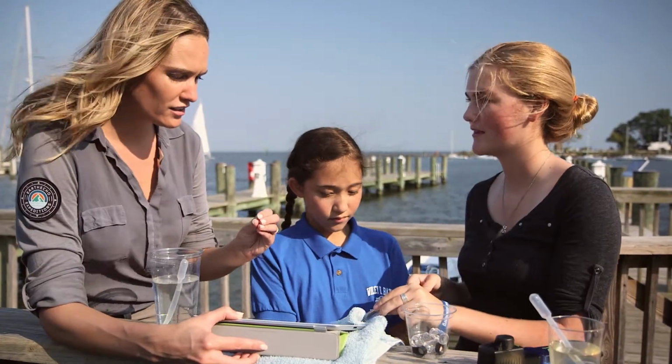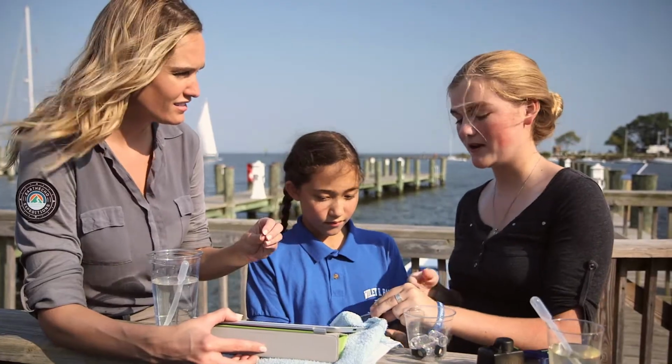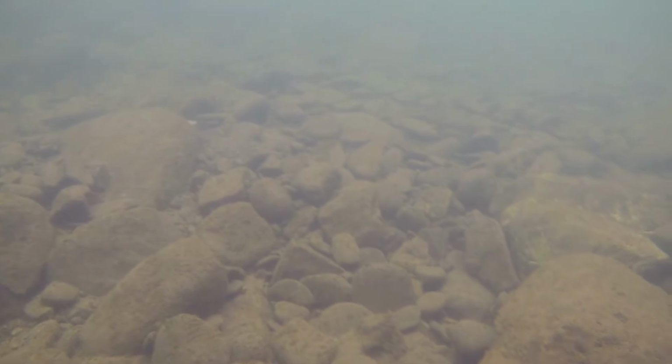So what makes water turbid? Turbidity comes from little particles of matter floating around in the water, so it could be anything from soil or dirt to phytoplankton and like algae and stuff. Pretty much anything that isn't water in the water.